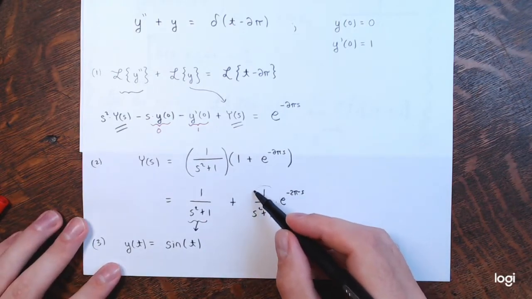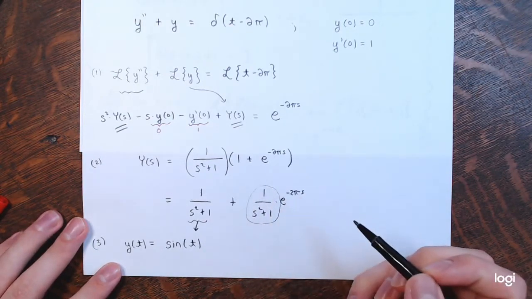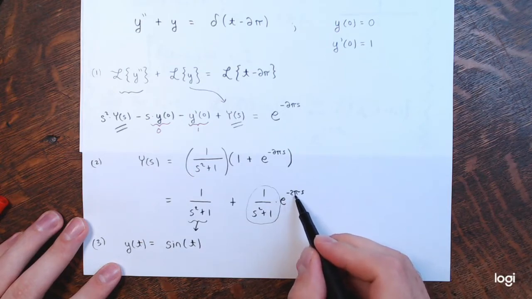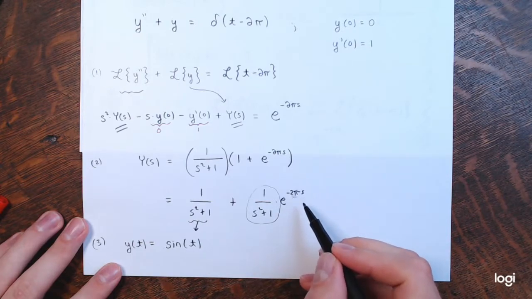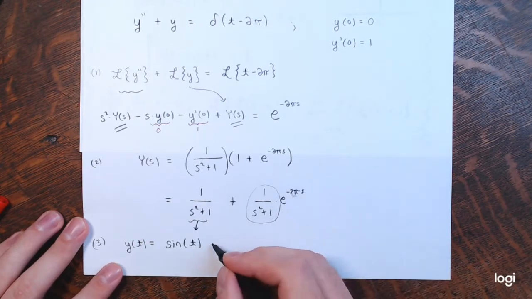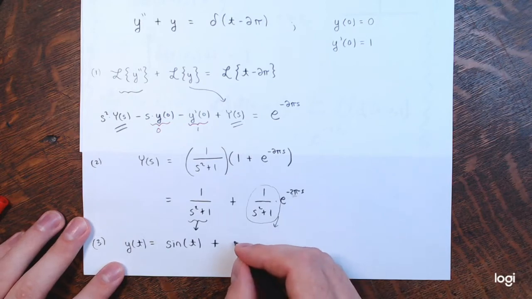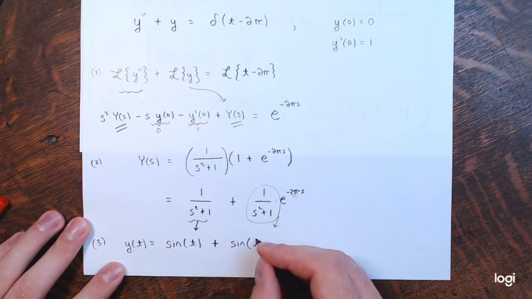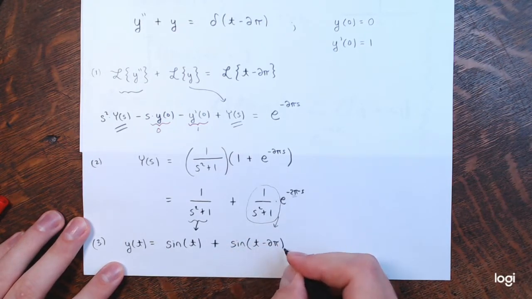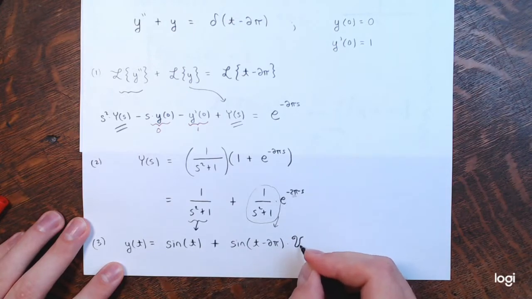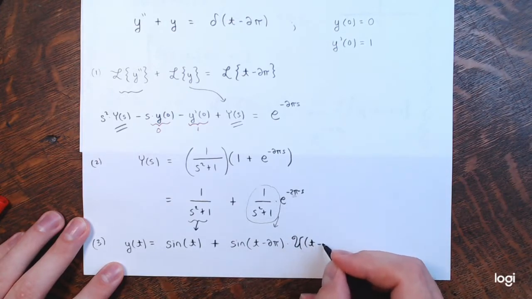And then I've got the sine of t again, but I'm going to replace t with t minus 2 pi and then multiply by the unit step function at t minus 2 pi. So this is plus, through the second translation theorem, the inverse Laplace transform of this would be the sine of t minus 2 pi times the unit step function at t minus 2 pi.